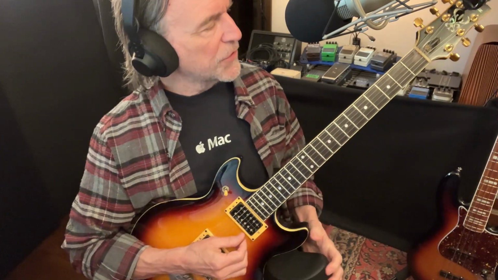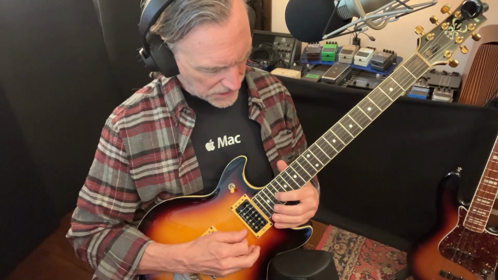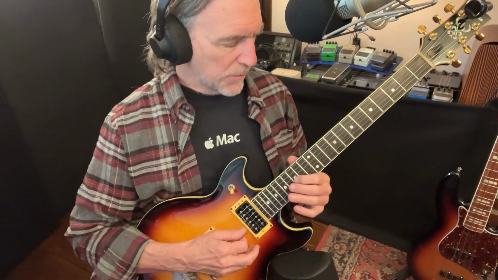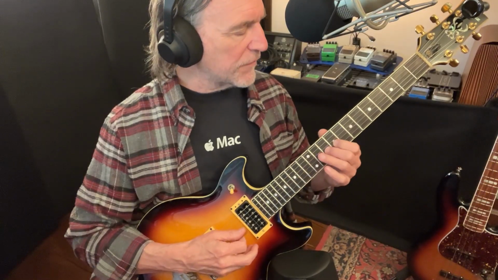Okay, so all I'm doing there is I'm just playing the notes up and down on the different strings. So I'll just do just very briefly. I'll just do the notes up on the G string. So G, A, B flat, C, D, E, F, G, A, B flat, C, D, E, F. Backwards, F, E, D, C, B flat, A, G, F, E, D, C, B flat, A, G.